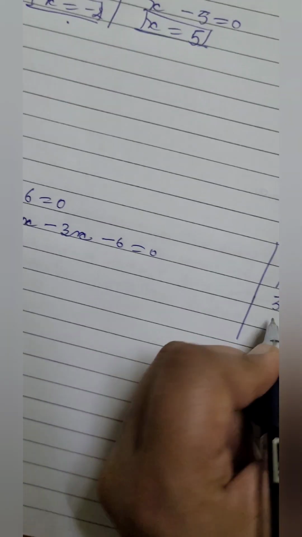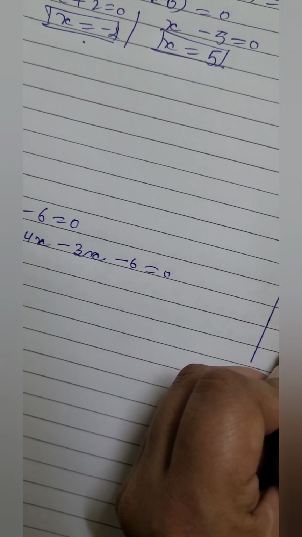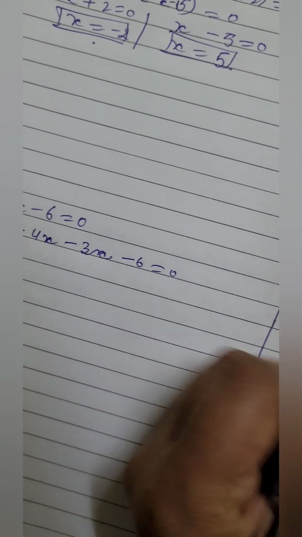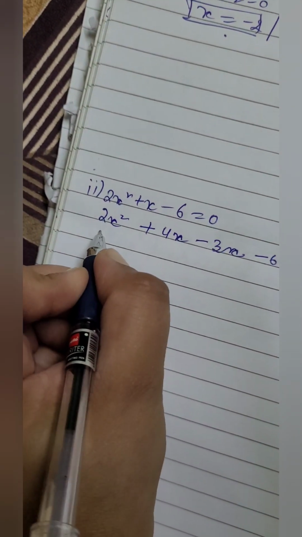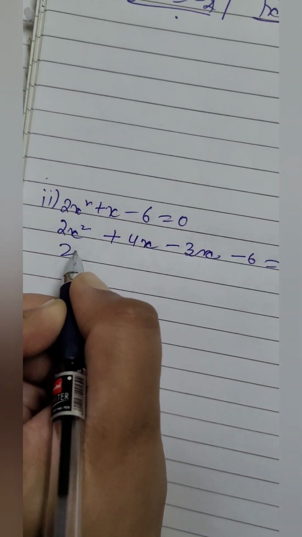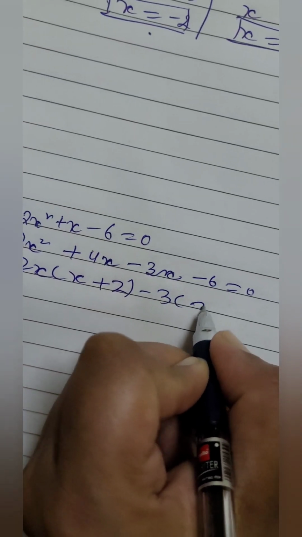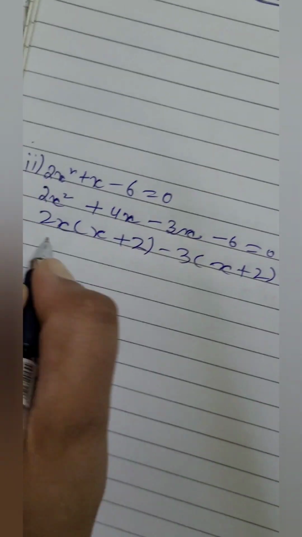So we need 1, so the combination we will take is 4 minus 3 equals to 1.